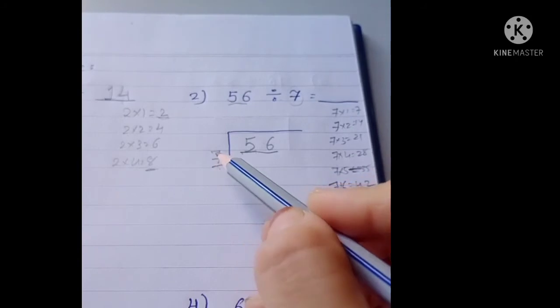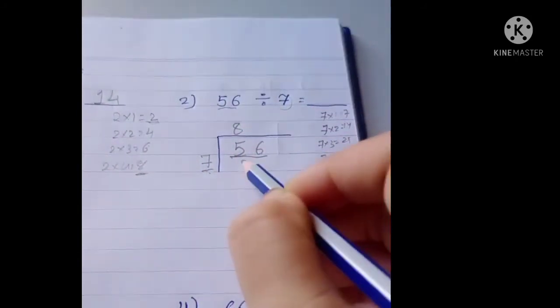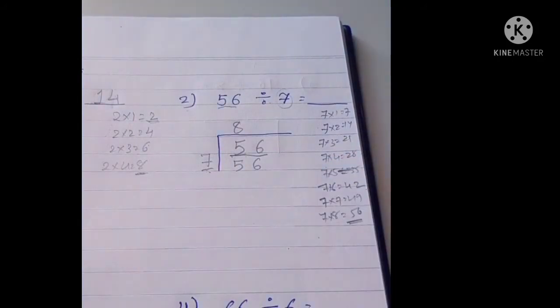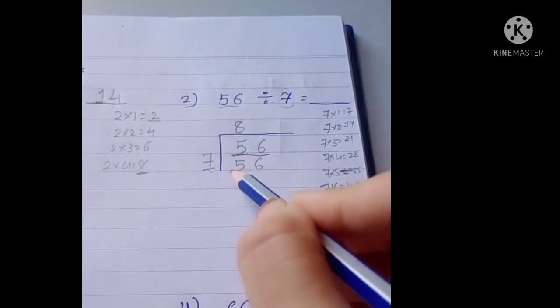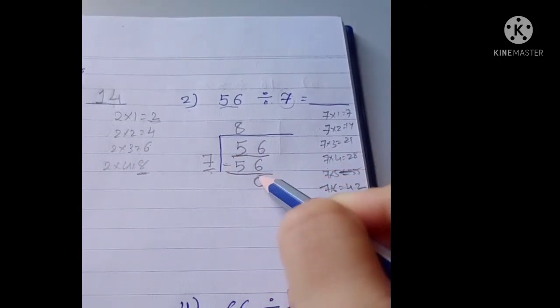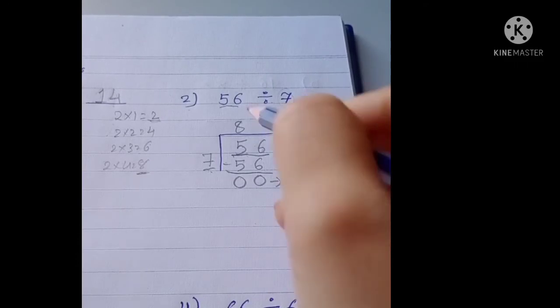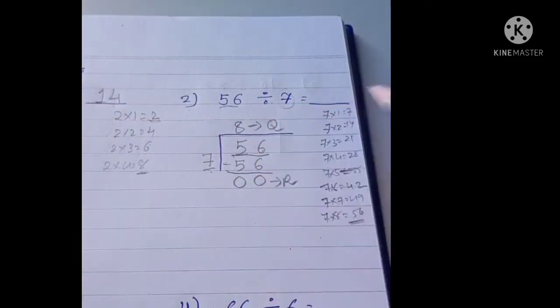So here you have to write down, see how I am writing students, 7 eights are 56, like this way you have to write it down, and students then you have to do the subtraction. So 6 minus 6, 0, 5 minus 5, 0. So this is our remainder and 8 is our quotient, right?